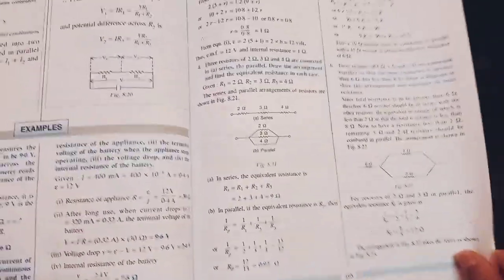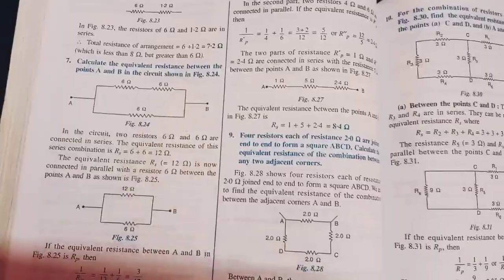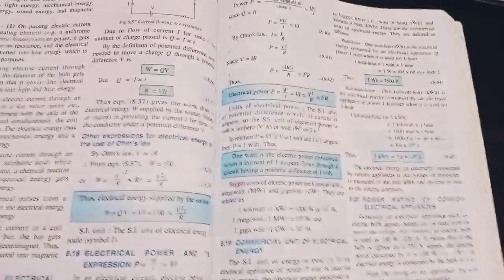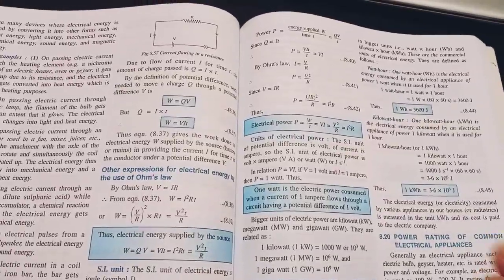The series and parallel questions, like this question number 10, question number 7, board question. And please note down the syllabus. If something is reduced, please ask your teacher.